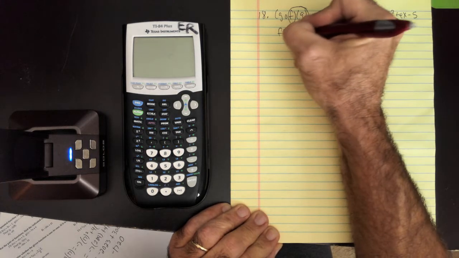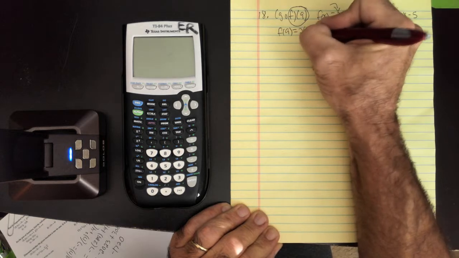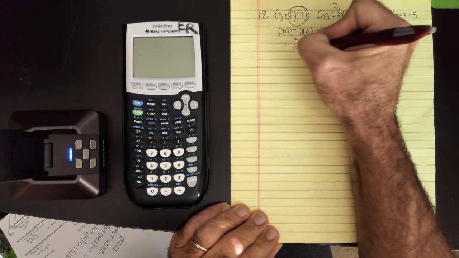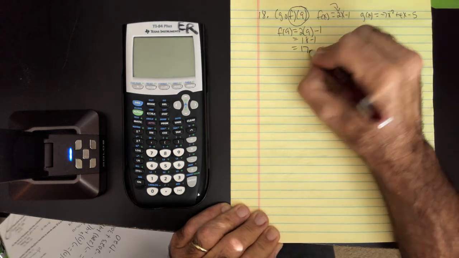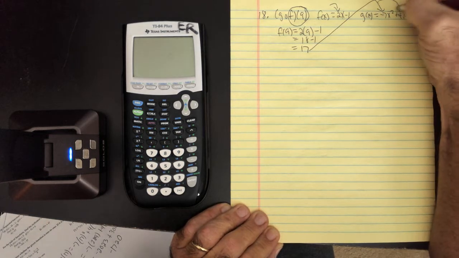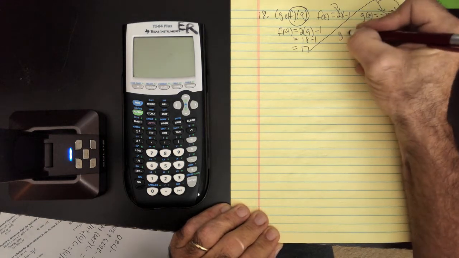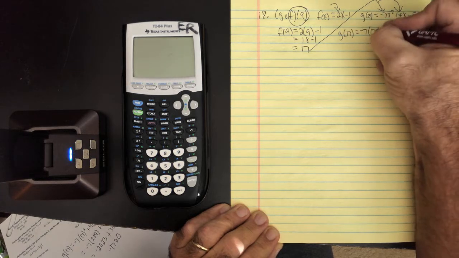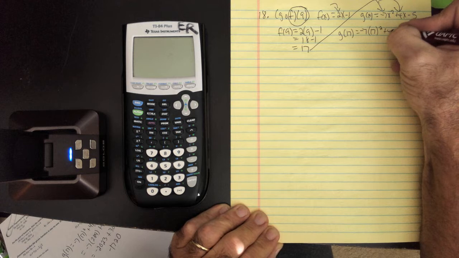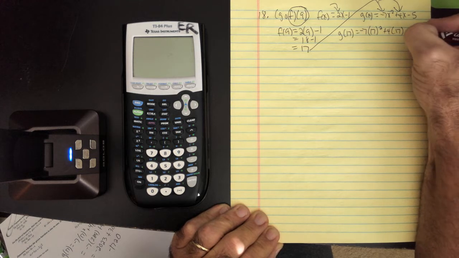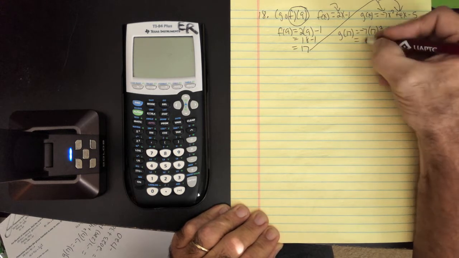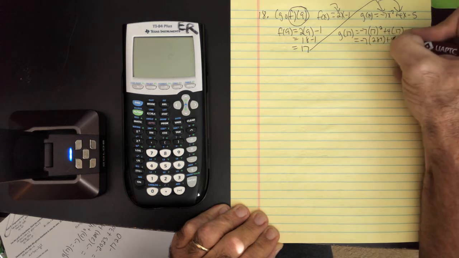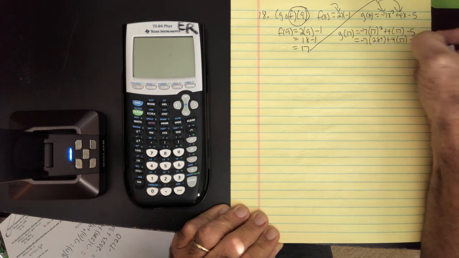So f of 9 will equal 2 times 9 minus 1, which gives me 18 minus 1, which gives us 17. We now take the 17 and put it into those x's for the g, so we're finding g of 17, which equals negative 7 times 17 squared plus 4 times 17 minus 5. Alright, so that's going to give me negative 7 times 17 times 17, which is 289, plus 4 times 17 minus 5.